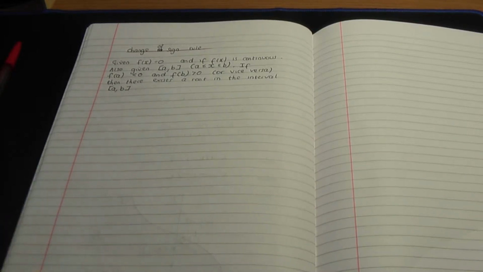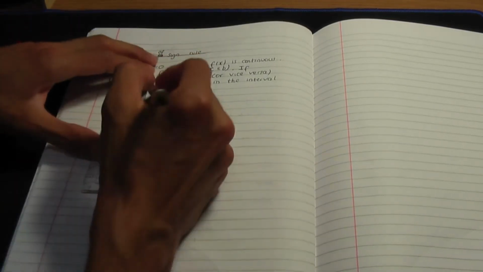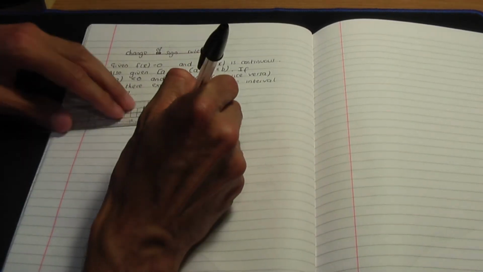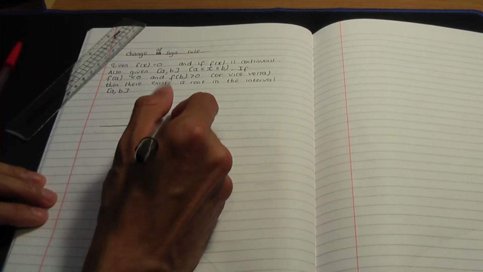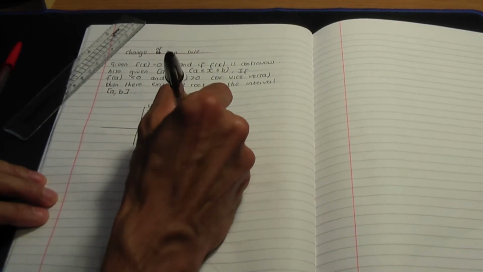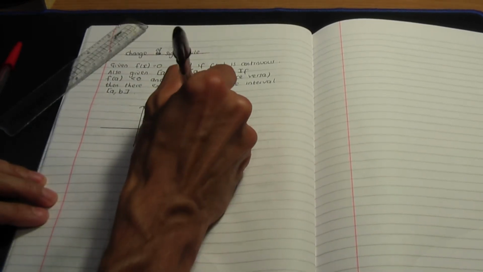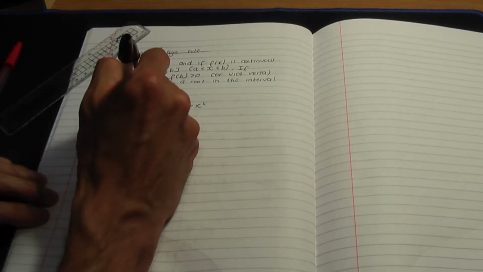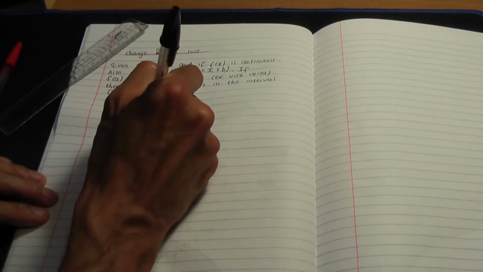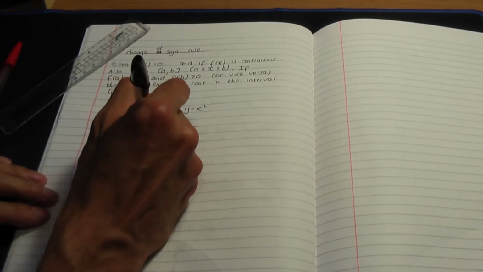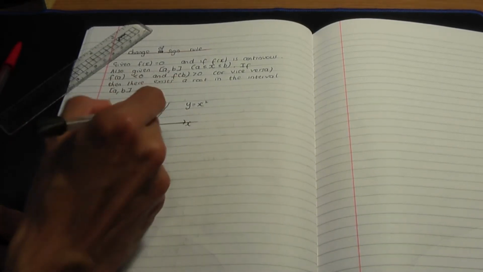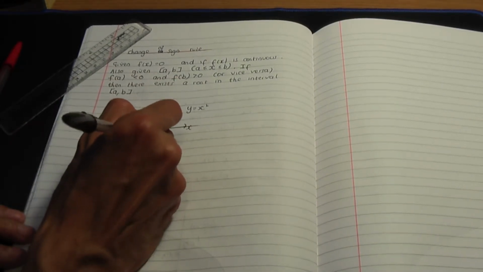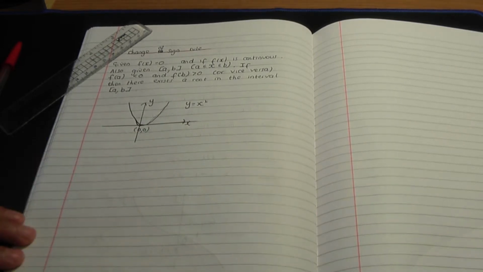Now, supposing we have the sketch of, let's say, y = x squared. If you draw x squared, we all know it's a quadratic of this type. It has a solution when x is 0, y is 0. So it has a solution where x equals 0.